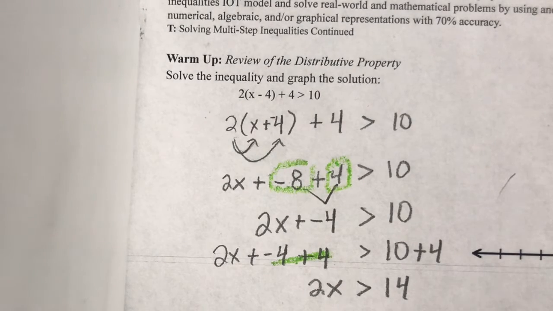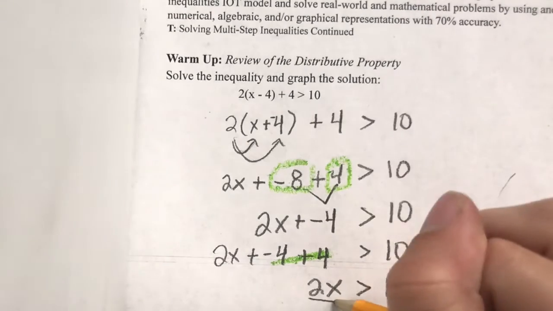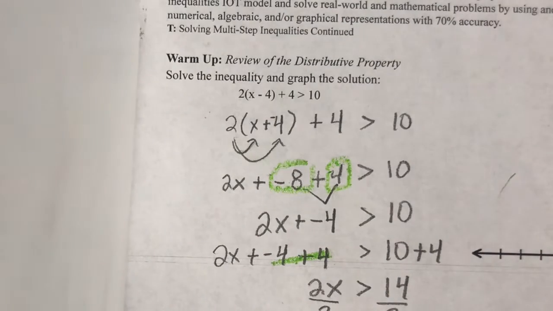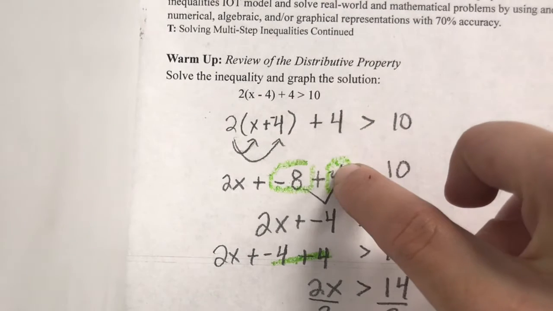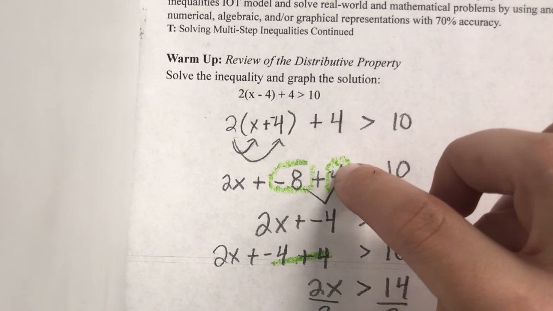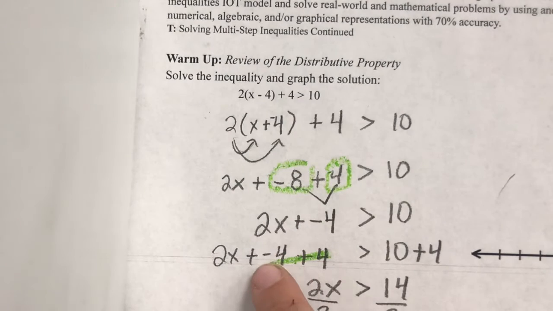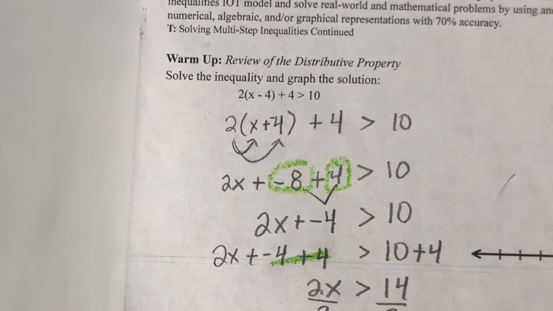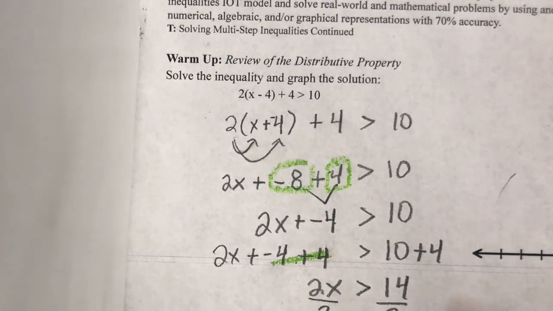Okay, now I have x times 2. I need to undo multiplying by 2, so I divide by 2 and divide by 2, and we end up with x is greater than 7. So again, my steps: first I distributed, then I combined the like terms, and then I solved that resulting 2-step inequality by undoing this, adding a negative 4, getting rid of that negative 4 by adding a positive 4, and then by dividing by 2, since x was currently multiplied by 2. Note, I here divided by a positive number. When I divide by a positive number, I do not flip the sign, so I just keep the sign as is. And then we're going to go ahead and graph the solution.